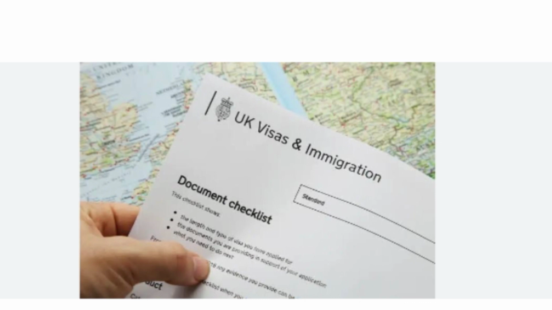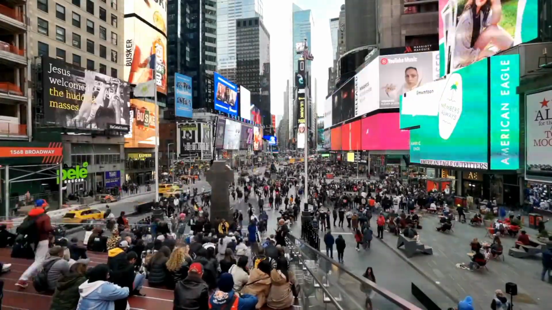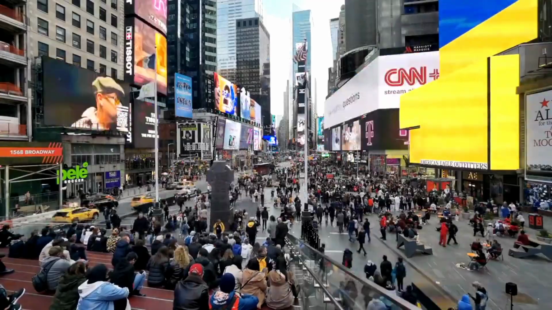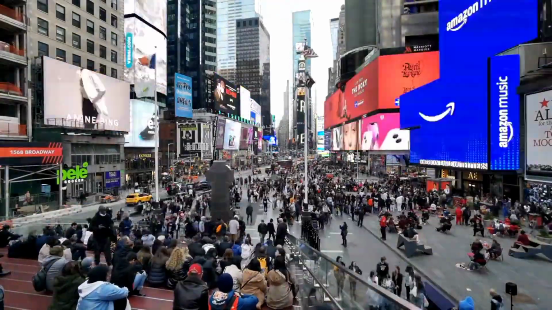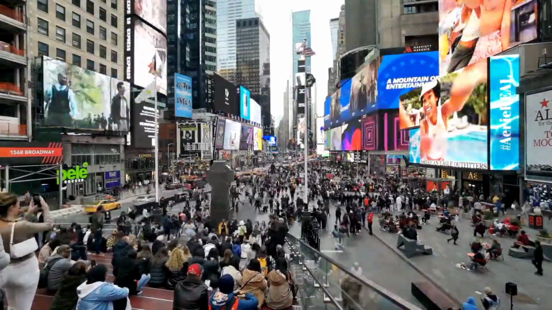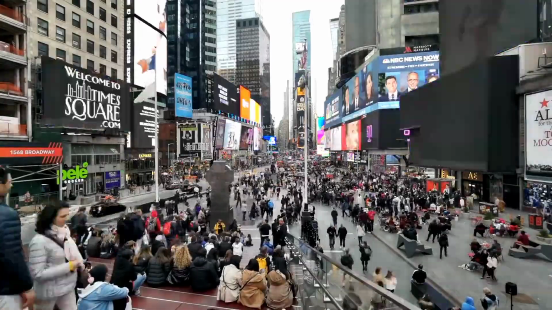Then apart from work visa, we also have student visa. Student visa is for individuals who want to study in the UK at a recognized institution. So this one allows you to stay in the country for the duration of your studies. As you are going to see, each of the visa has a requirement, what you're going to use to back up your claim.